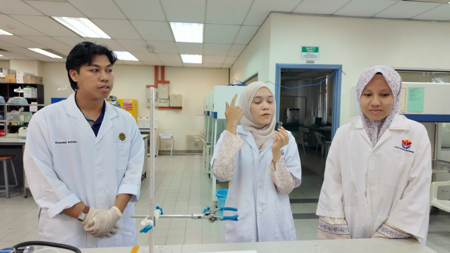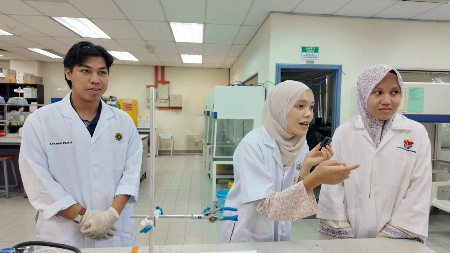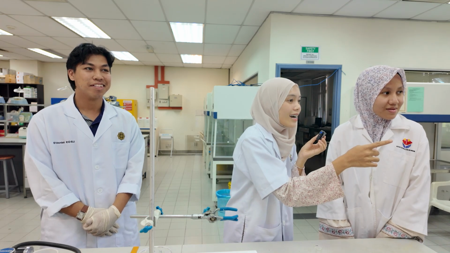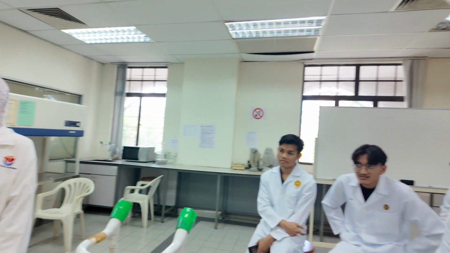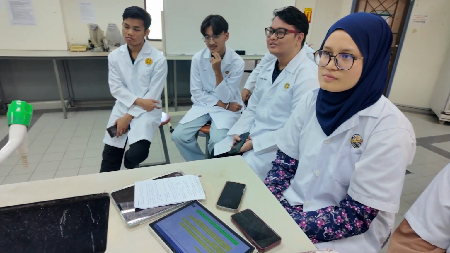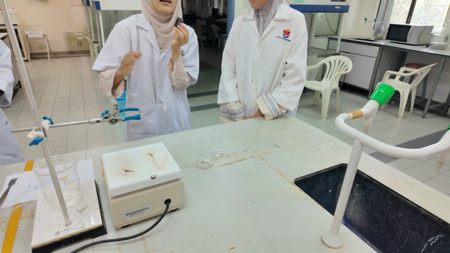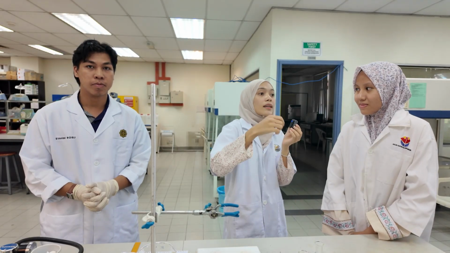For example, a common example: when we have a headache, what medicine do we take? Yes, painkiller, aspirin, that's good. Aspirin undergoes recrystallization to purify acetylsalicylic acid and remove the impurities. That's why we can take the medicine safely.